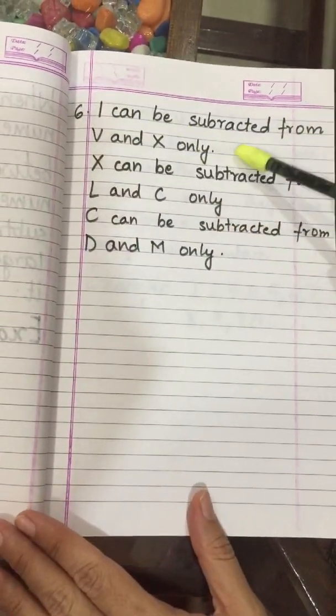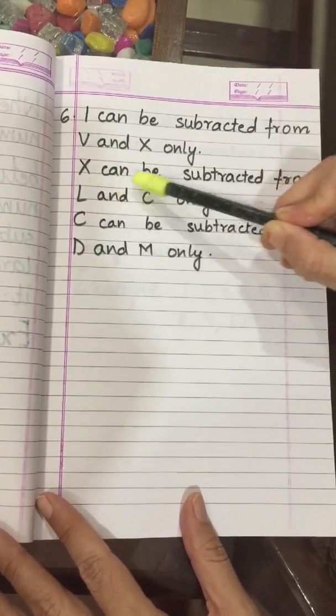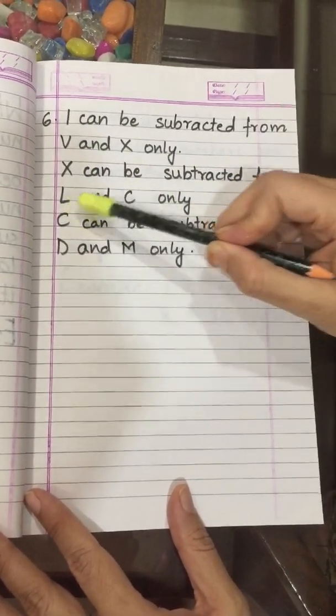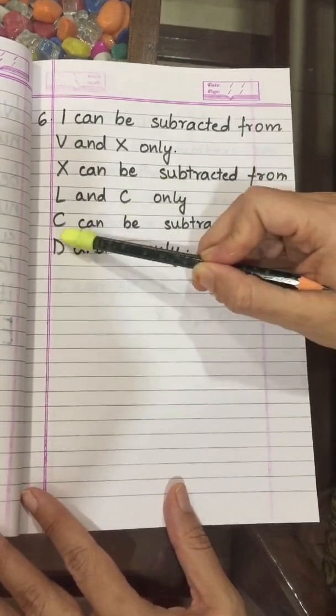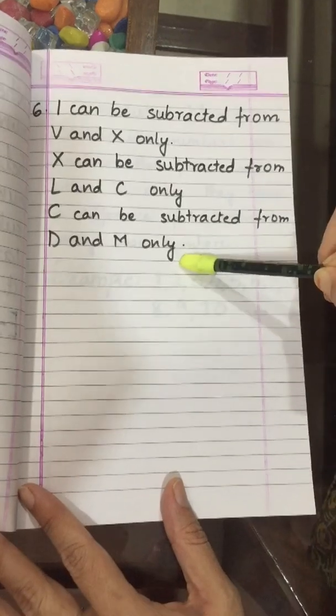Rule number 6. I can be subtracted from V and X only. X can be subtracted from L and C only. C can be subtracted from D and M only.